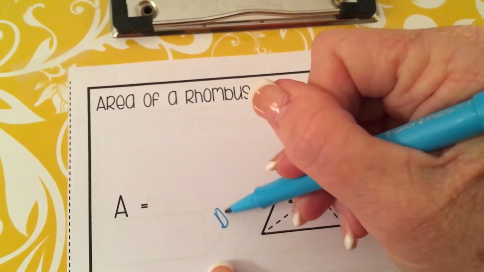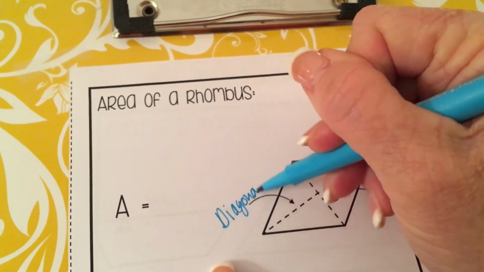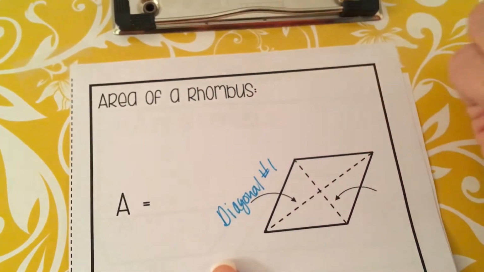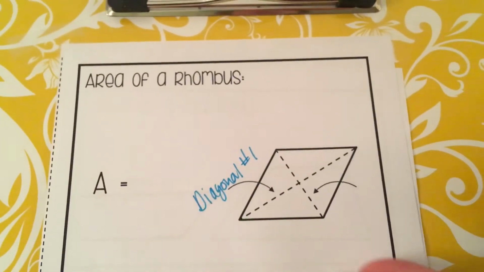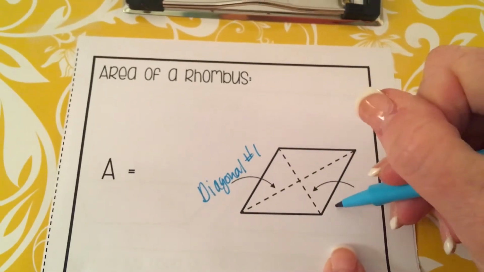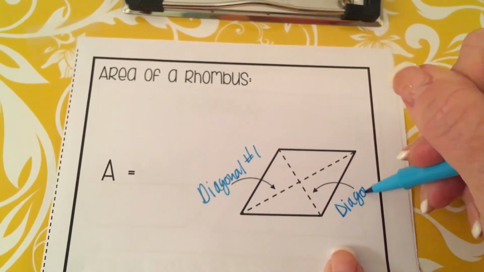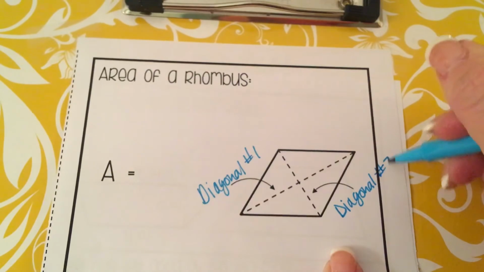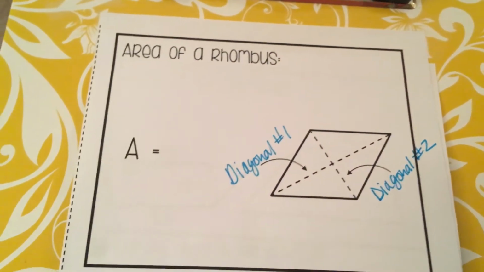So let's call this diagonal number 1. And it doesn't matter which one's which, kind of like with the trapezoid, base 1, base 2. It doesn't matter which one's which, but there's one and then there's the other. Diagonal number 2. Okay.